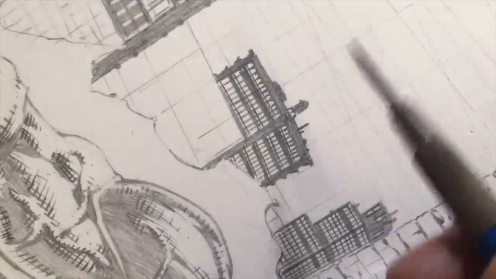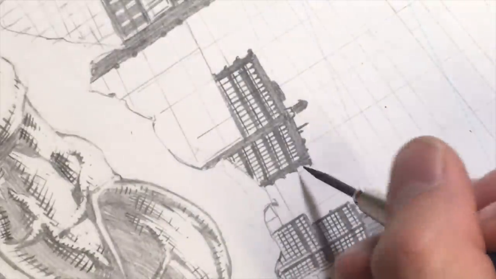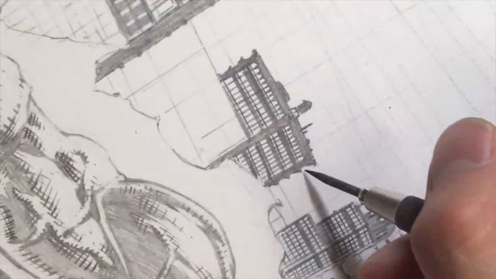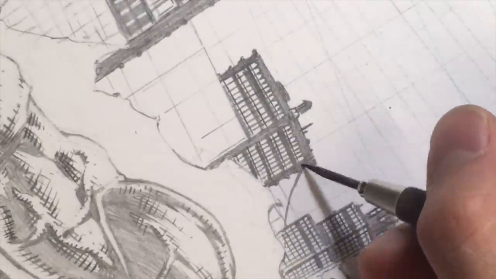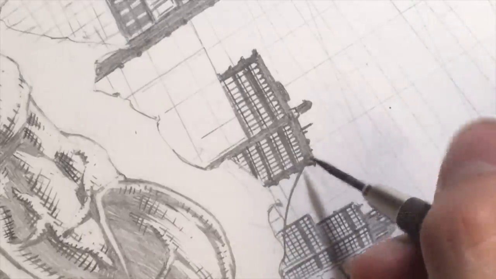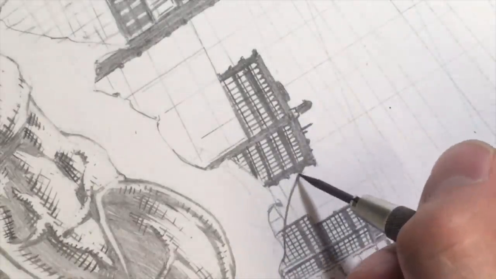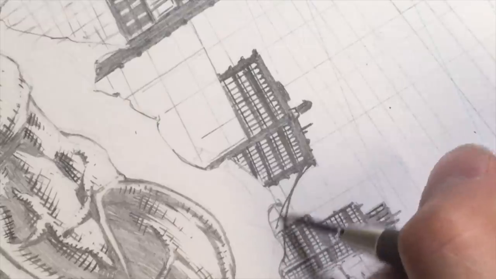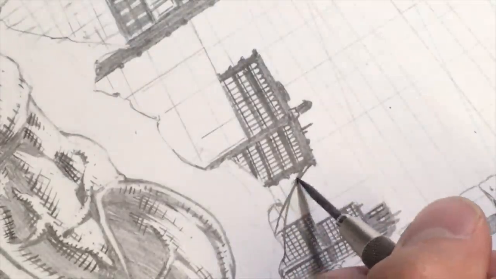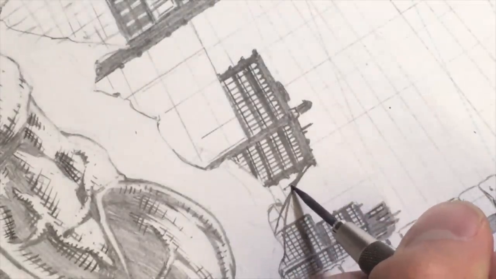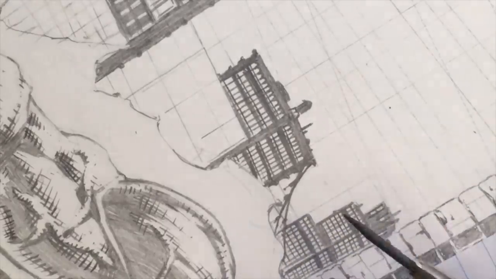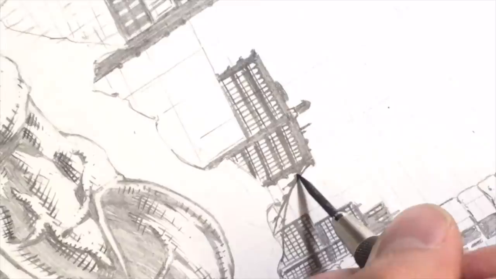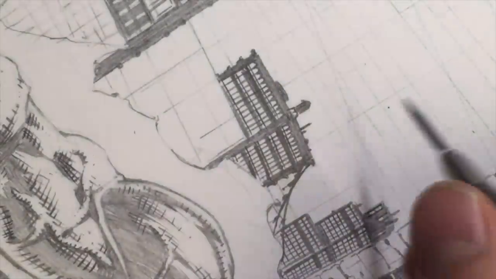So what I was going to show you guys earlier is a cool little trick to make it look more interesting. I'll add a few lines coming down over here. Over here, and I'll just add some. I'm not even sure what these are supposed to be, but probably trash or something.